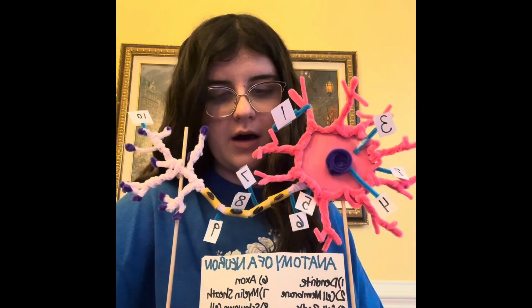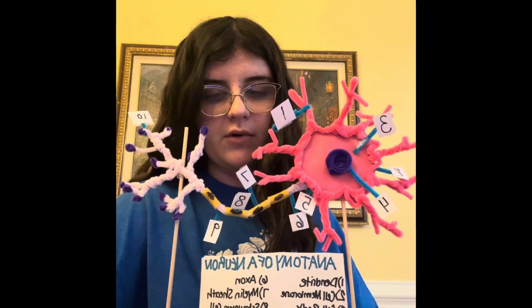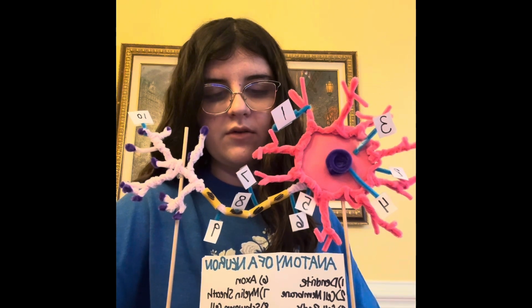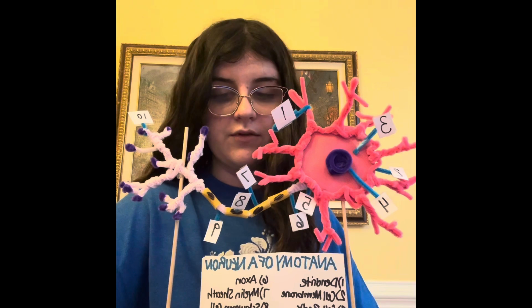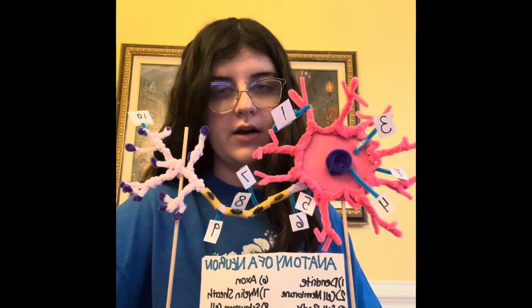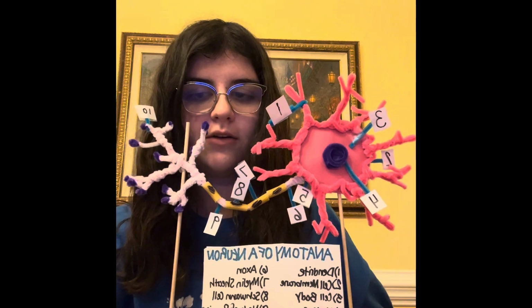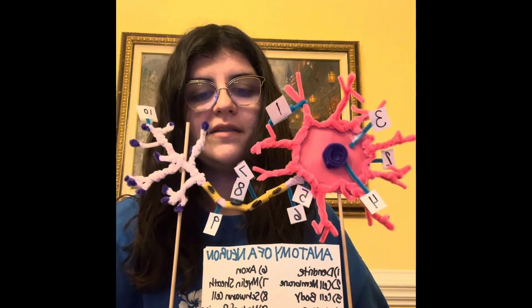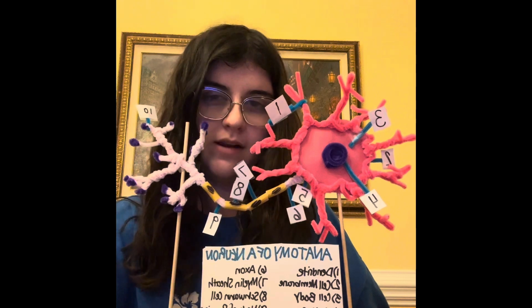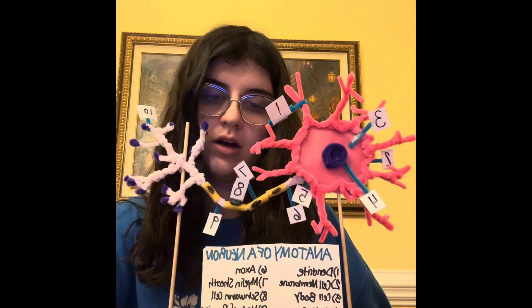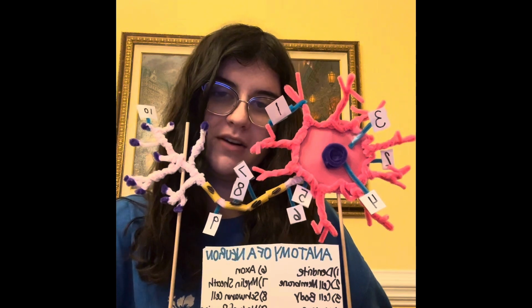First, number one on my model is the dendrite. The dendrite is a branch extension of the neuron that serves as an input site where it receives chemical signals or neurotransmitters from the axon terminal of another neuron in the synapse. Next, number two on my model is the cell membrane. The cell membrane is a semipermeable membrane, which means that the membrane acts as a bodyguard, allowing certain molecules to enter or exit the neuron, ultimately protecting it.